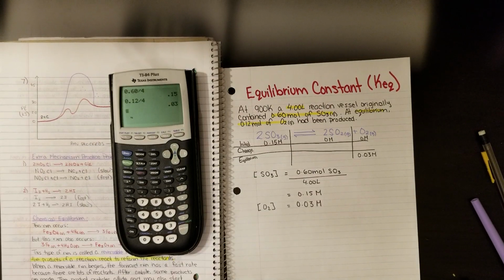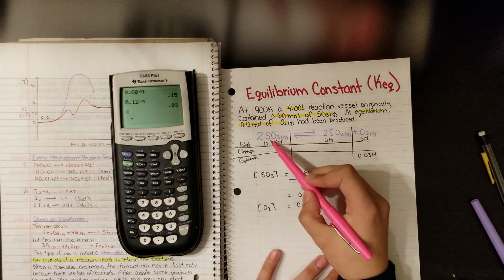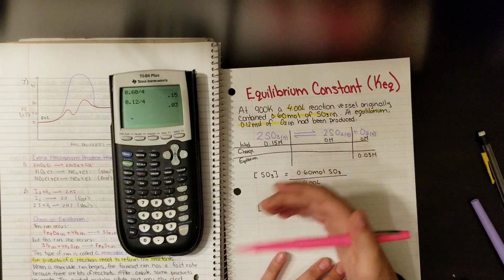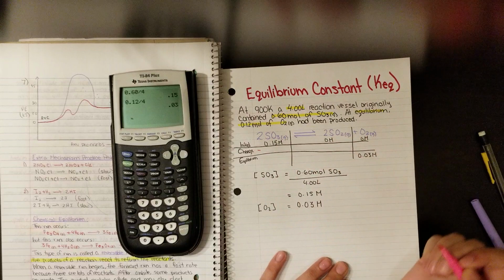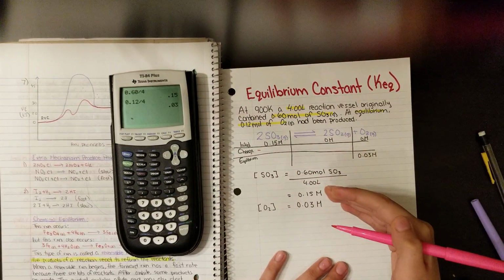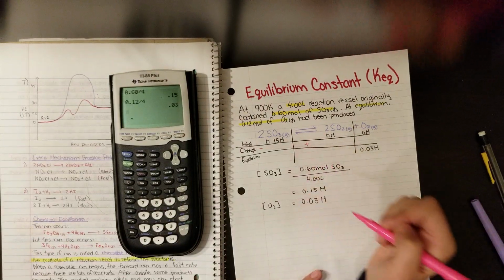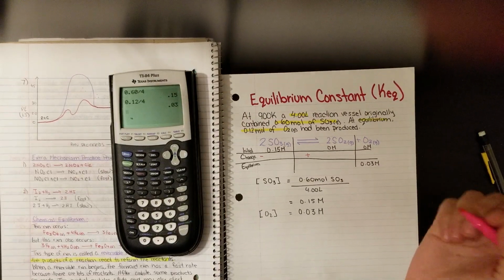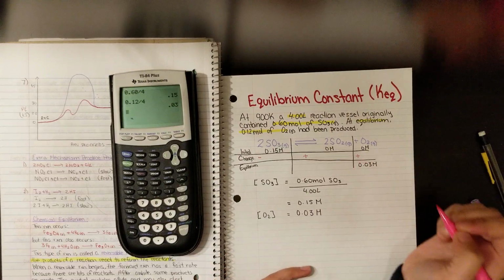For my change, this is what we're going to do. SO3 is being used up because it's a reactant, so as time goes on, it's going to decrease. I'm going to put a negative sign there. SO2 is a product, so over time it's going to increase, and if it's going to increase, we put a plus. Same with O2. O2 is a product, so as time goes on it's going to increase, so I'm going to put another plus there.